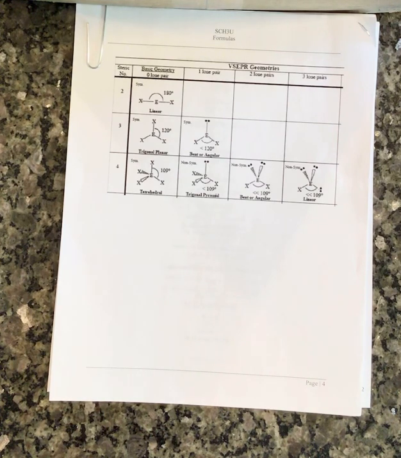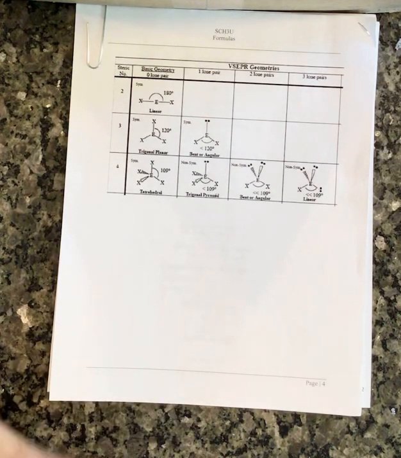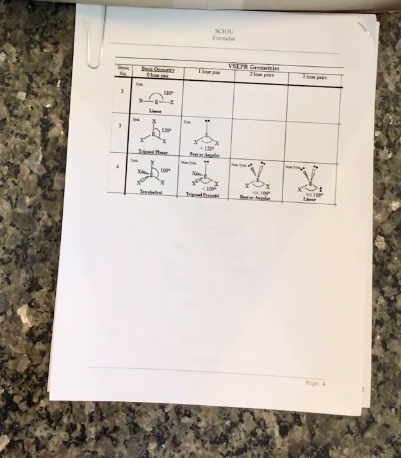What the VSEPR geometry tells us is what shape our compound is. This is only some of the shapes that we could see. In grade 12, you'll see more, and if you take post-secondary chemistry, you'll see even more after that.